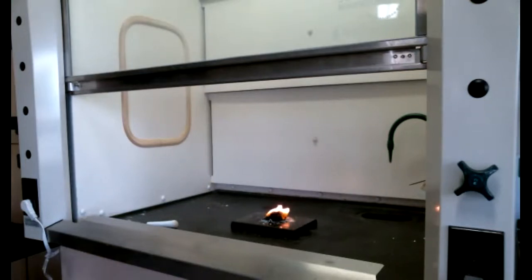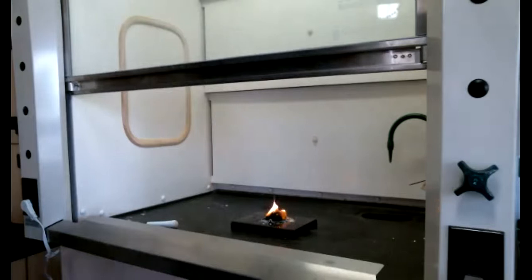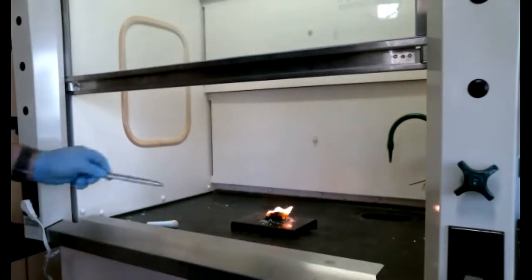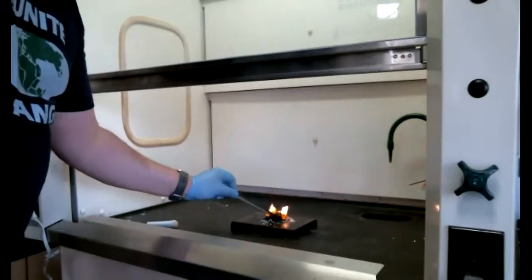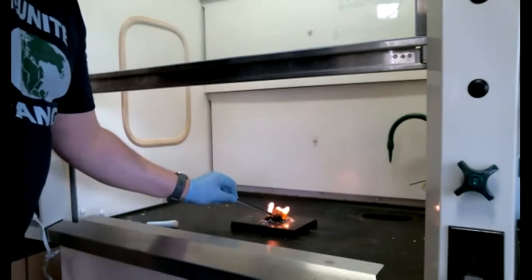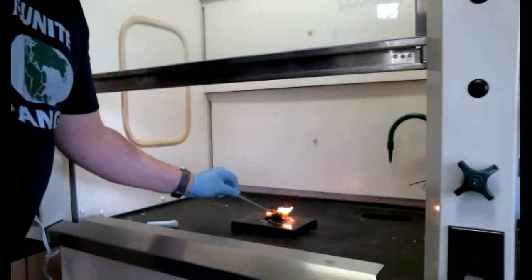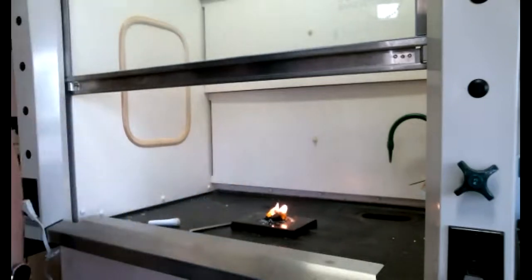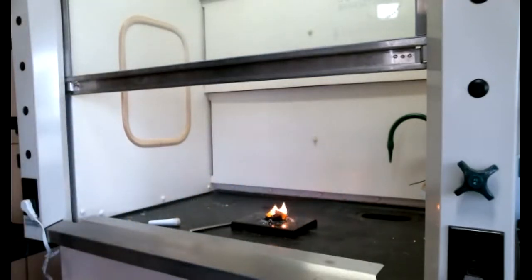I'm not quite sure if the candle is actually lit. Quite honestly, I'm not quite sure if the candle still exists. I don't know. Oh, still going. Yeah, the aluminum is actually melting. So, sort of still there. I'm not sure. But that was maybe about 5 grams of sugar that I put into that.